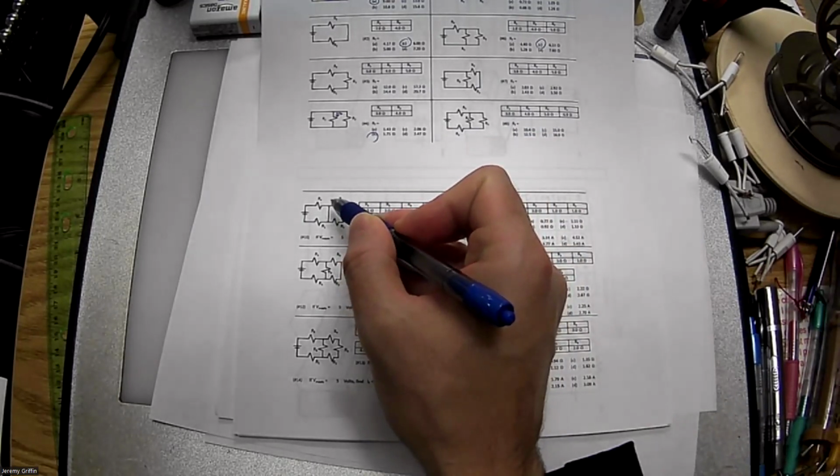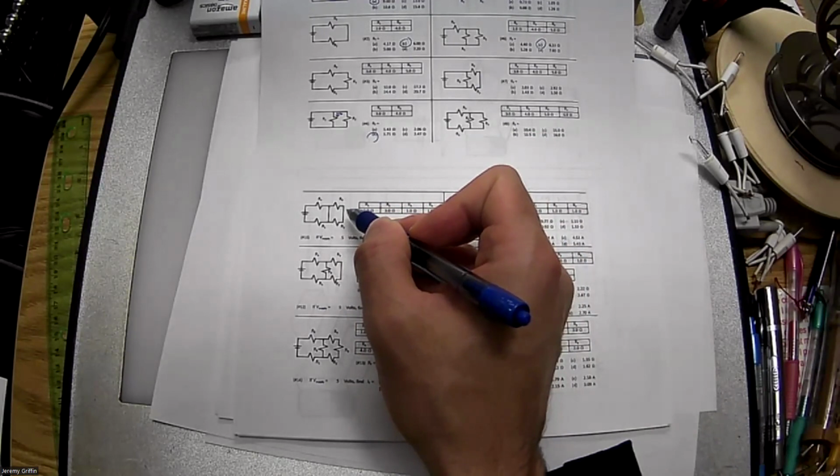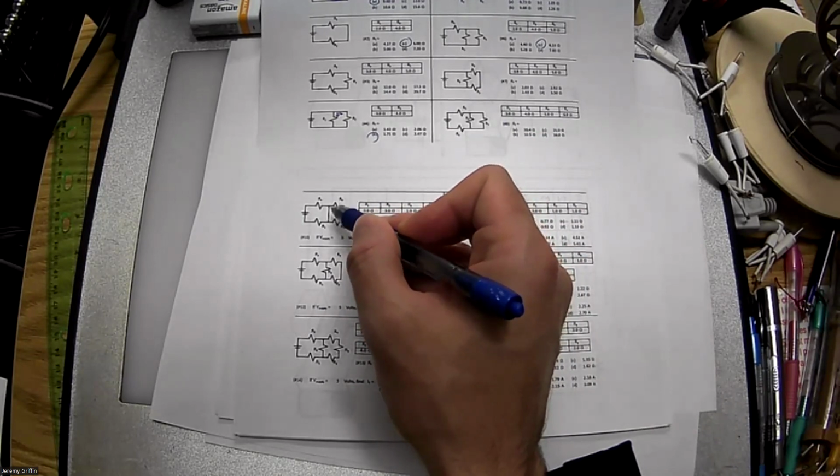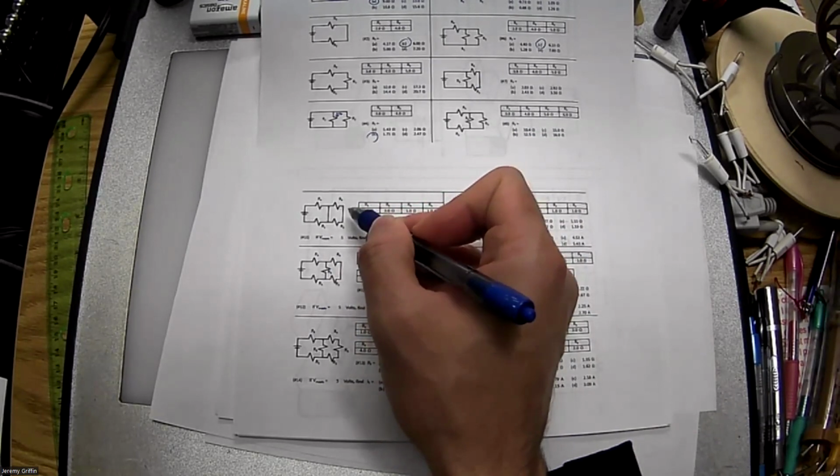Do you think 100% of the current goes that way? Does any of the current go through R2 and R3 at all? No, it doesn't. This wire has a name. It starts with an SH. It's called a short. We just shorted out our R2 and R3.